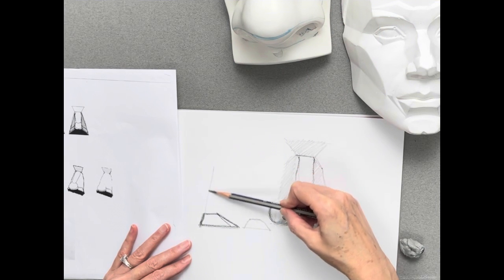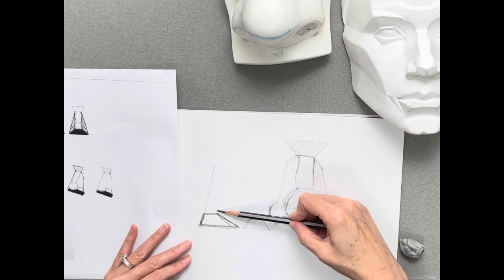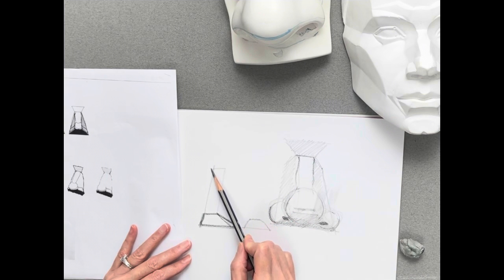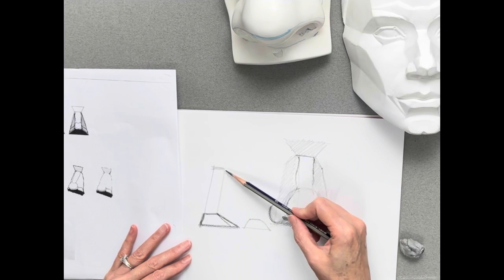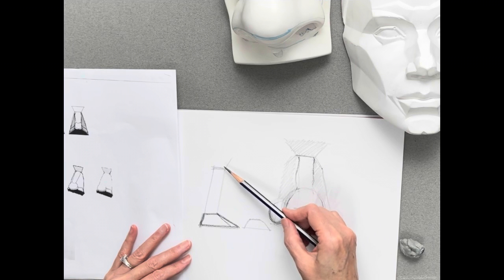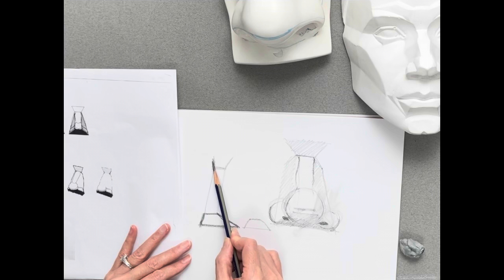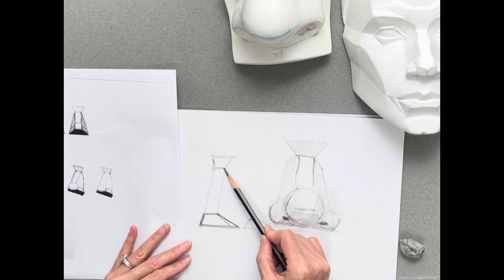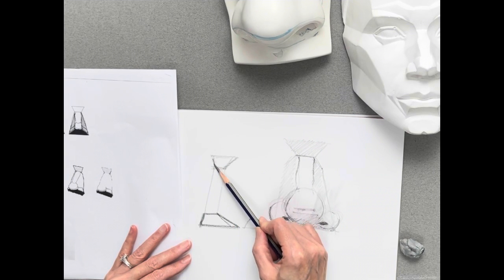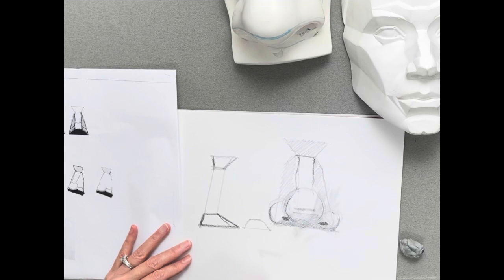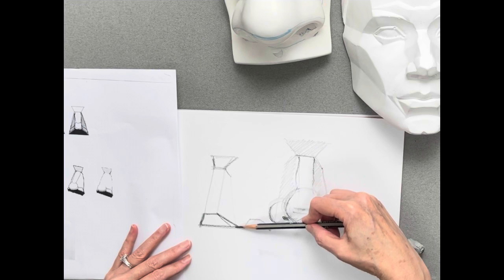So it's right here and then right here. Same thing if you wanted to add the keystone, it's going to be a little bit different. This is going to be a shorter line here, and this is going to be a little bit longer line. Okay? Right here to here.